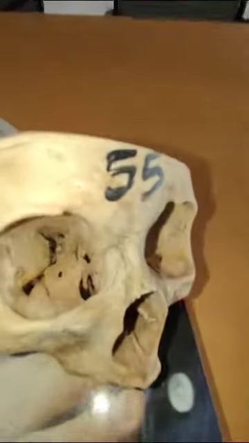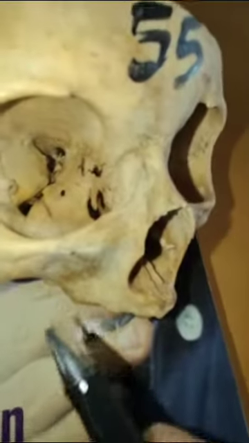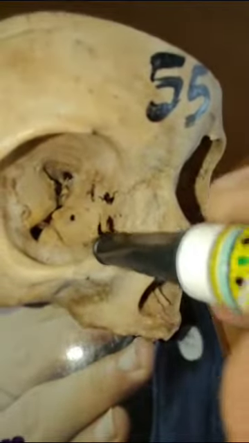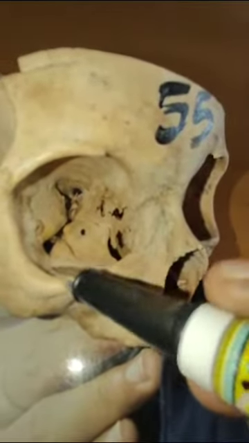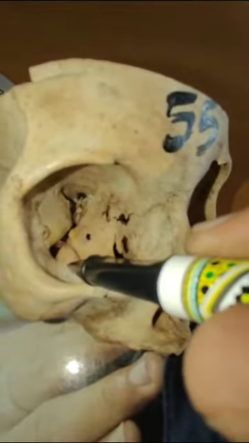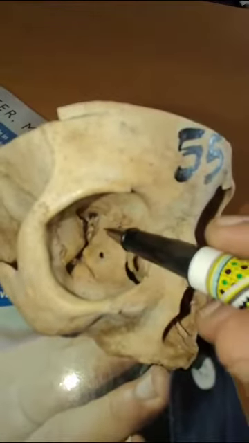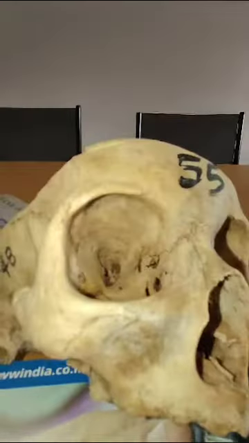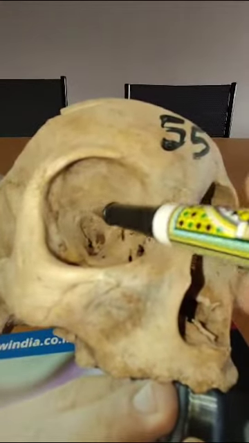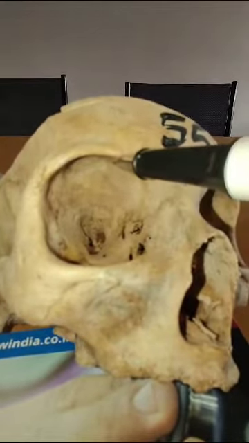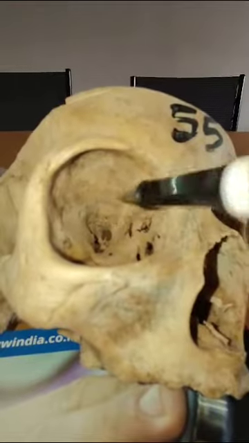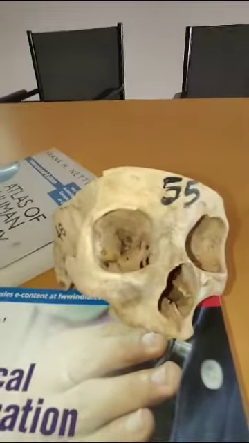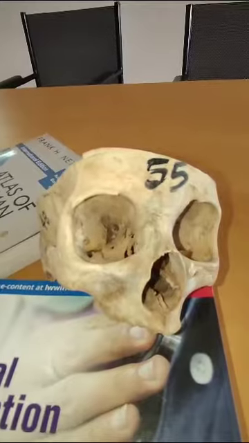The floor of the orbit is formed mainly by the orbital surface of the maxilla medially and the orbital surface of the zygomatic bone laterally, and the posterior most part can be a part of the orbital part of the palatine bone. The roof of the orbit: most of the roof is formed by the frontal bone. Only the posterior most part is formed by part of the sphenoid bone. So these are the apex, base and walls of the orbit.